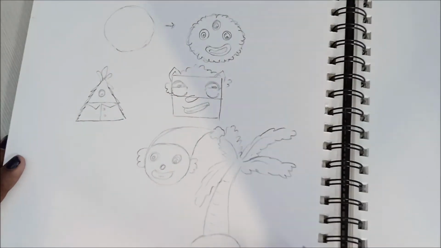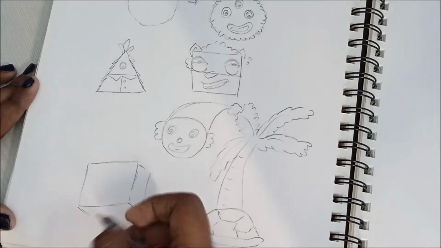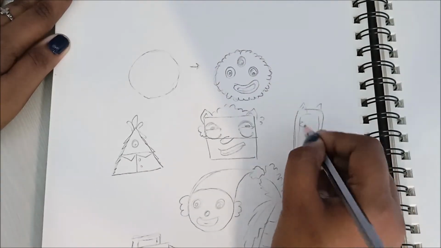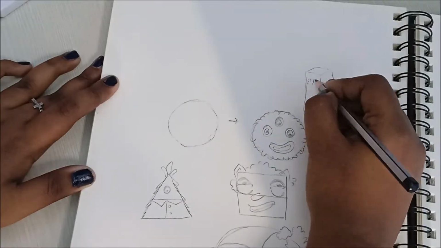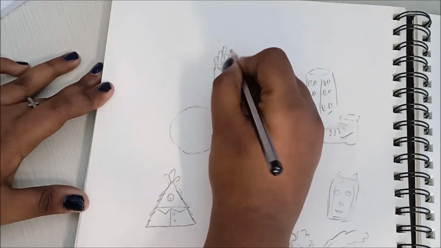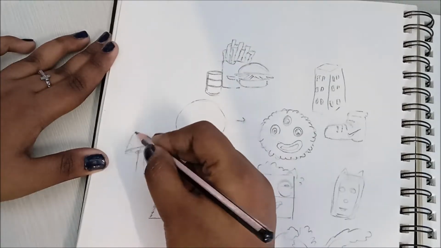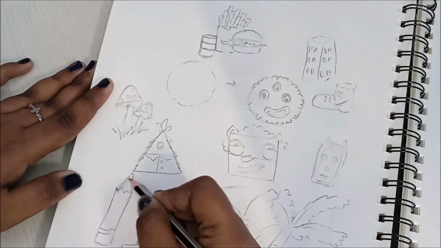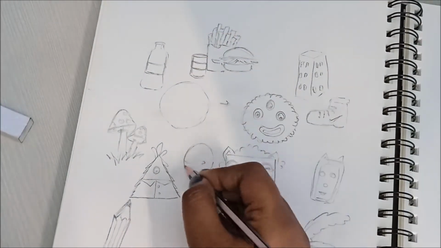You can also add some random things like a coconut tree, a tortoise, a shoe, a radio, or whatever. You can see your surroundings, whatever random things you find, your phone, Snickers, chairs, buildings, burgers, fries, anything to eat, any living thing. Or if you would like to add some magical things like mushrooms or mushroom houses, any random things like pencils, erasers, bottles.